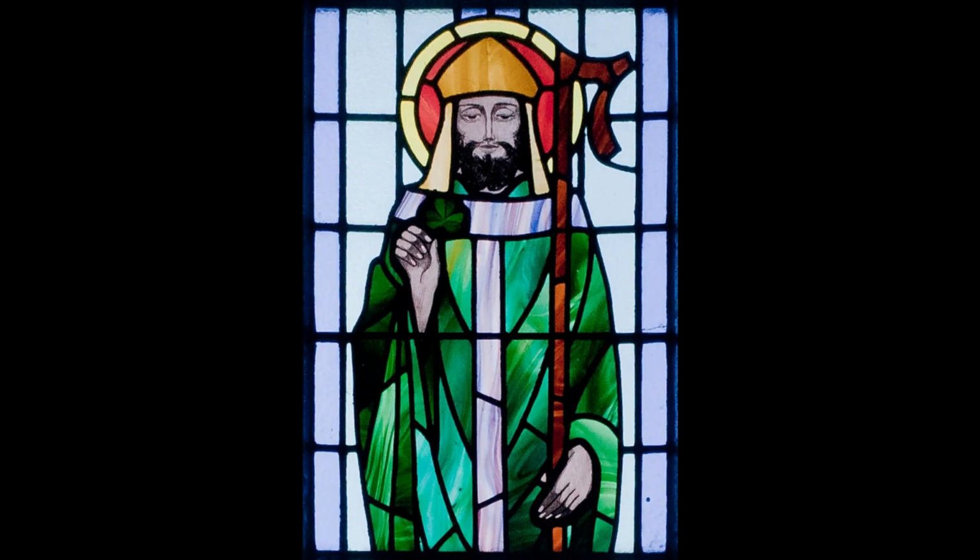It represents Ireland, even though since 1921 only Northern Ireland has been part of the United Kingdom. While revered as a saint since the 6th century, Patrick was never formally canonized. Since the 1630s, St. Patrick's Day has been celebrated annually on March the 17th, the supposed date of his death.